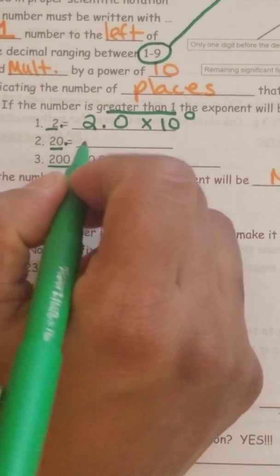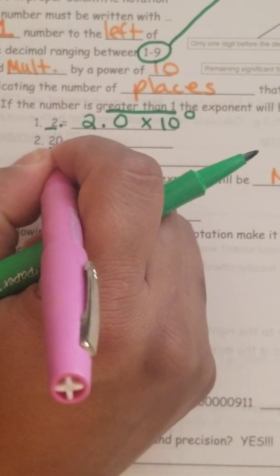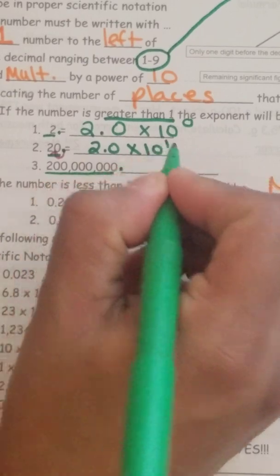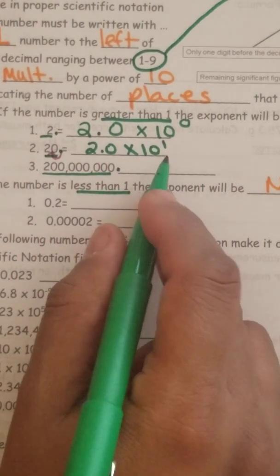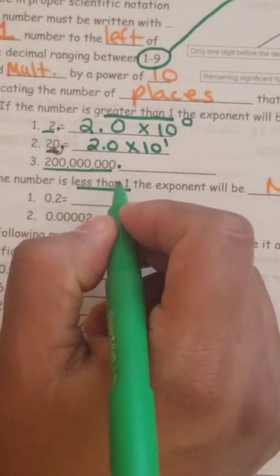All right, so the number 20, I need to move the decimal over here 1 place. So 2.0 times 10 to the first power. Again, positive exponent. Why? Because my number is greater than 1. Next one.